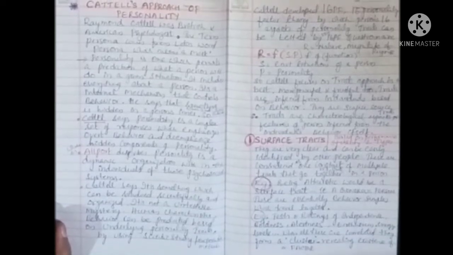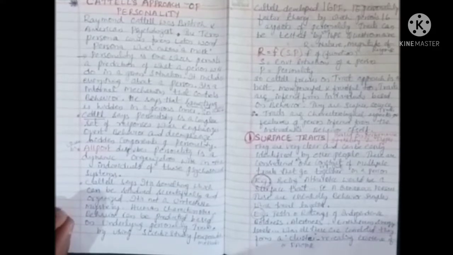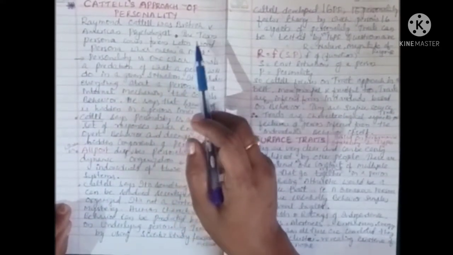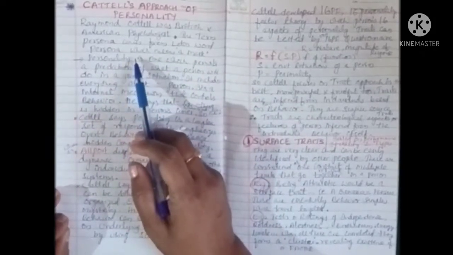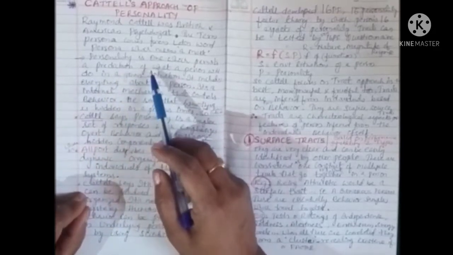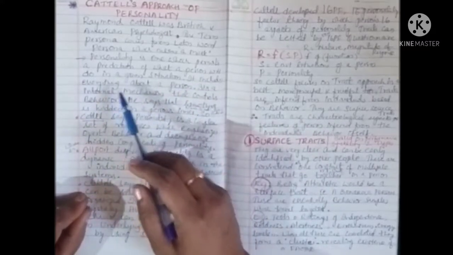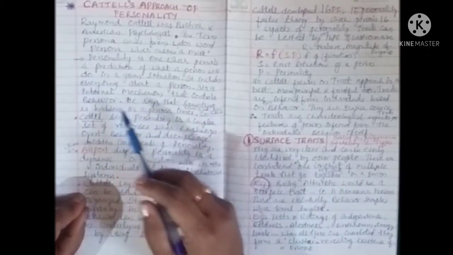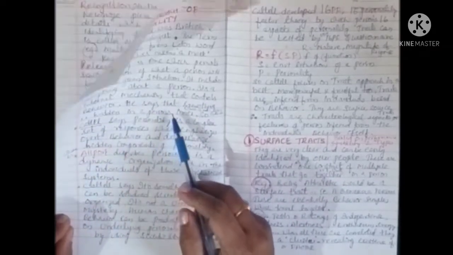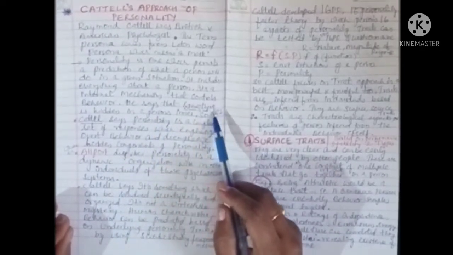Cattell's approach to personality. Cattell is a psychologist who focused on personality and the 16 PF personality questionnaire. Raymond Cattell was a British and American psychologist. The term persona comes from the Latin word persona, meaning a mask. Therefore, personality is one which permits a prediction of what a person will do in a given situation. It includes everything about a person. It's an internal mechanism that controls behavior. He says that something is hidden in every person's inner self, which is not at all seen outside.